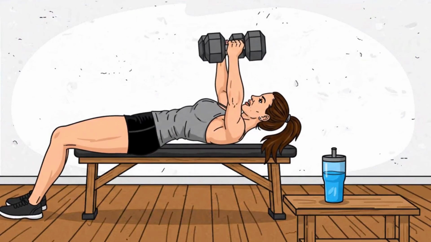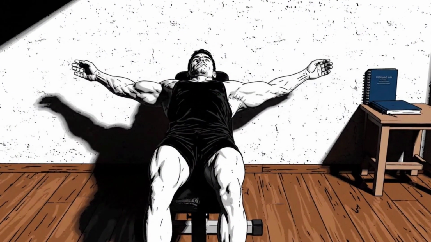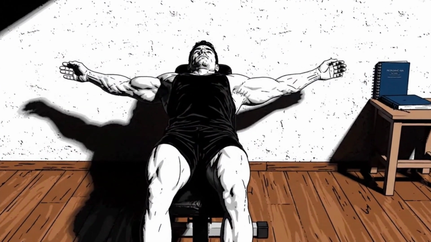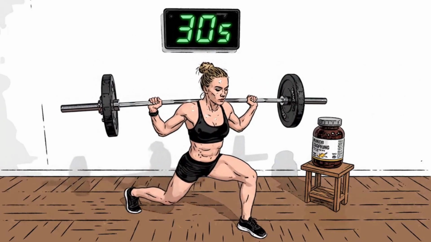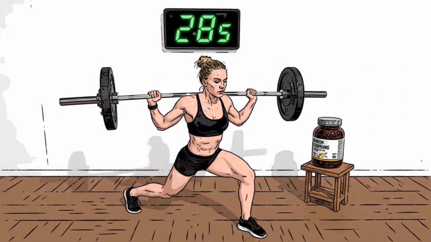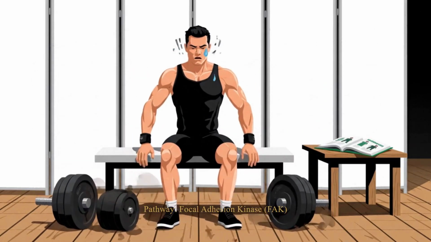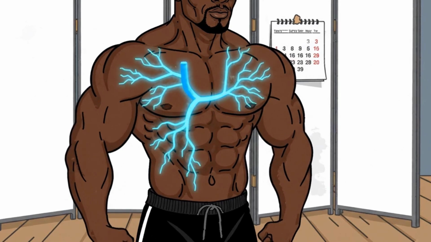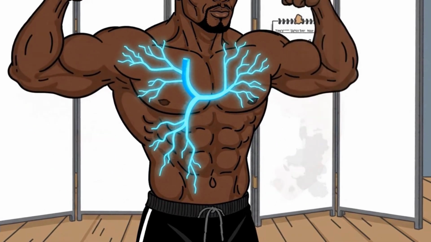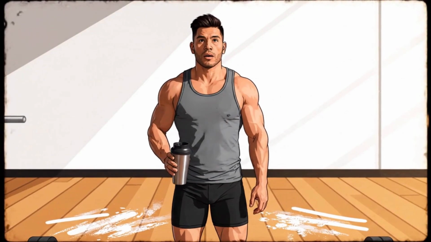Interset stretching. The lifter finishes a heavy set of chest flies. Instead of resting, he holds the dumbbells at the bottom position. He maintains this loaded stretch for 30 seconds. Gym logs recommend total relaxation between active sets. Biology suggests a different protocol.